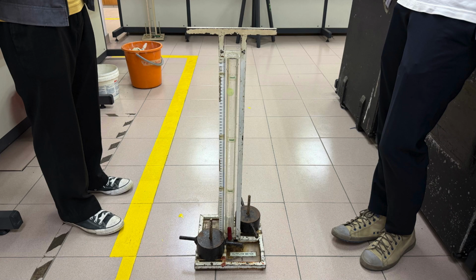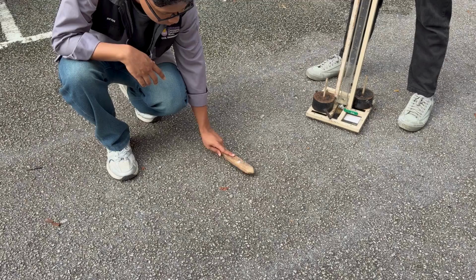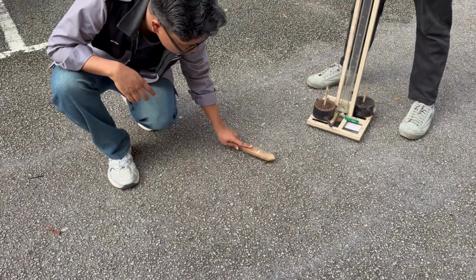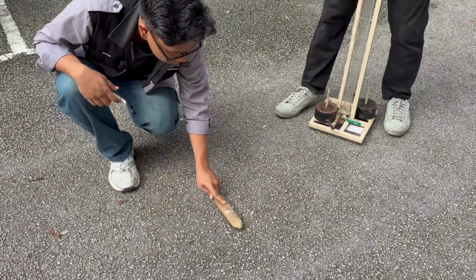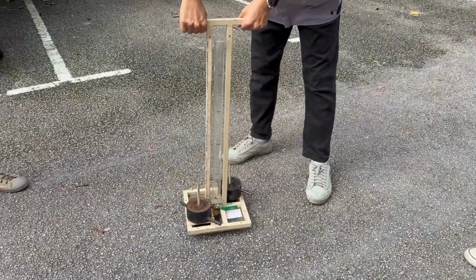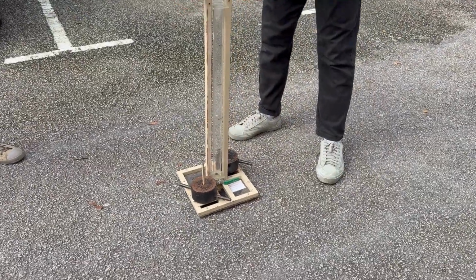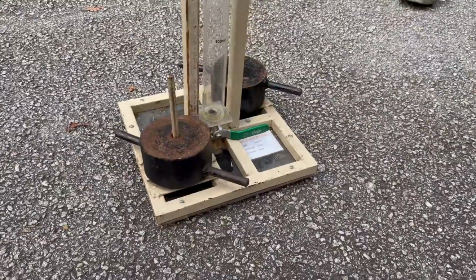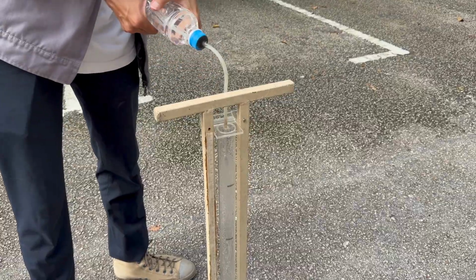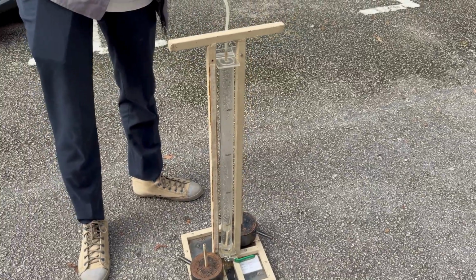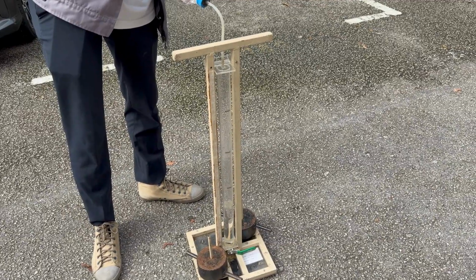So now for the outflow meter test. The apparatus is the outflow meter, stopwatch, and a bottle of water. First, the rough surface was brushed to remove dust and loose particles before the apparatus was installed. Then, the outflow meter apparatus was placed on the testing surface. Next, close the opening valve at the bottom of the outflow meter and fill water into the outflow meter apparatus up to 400 mm.